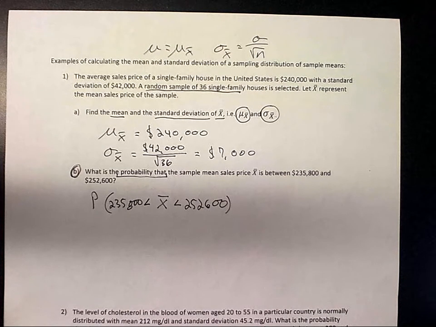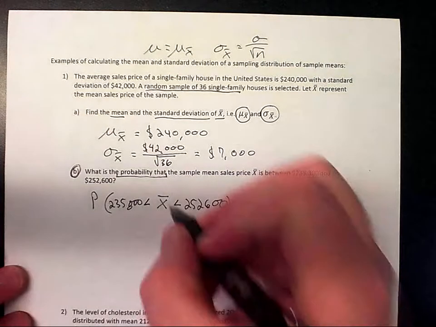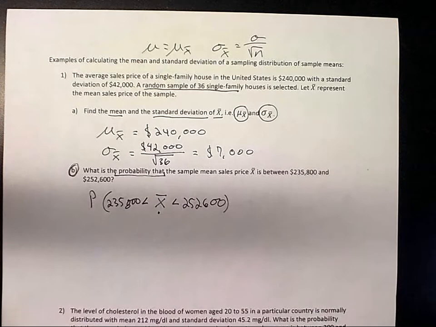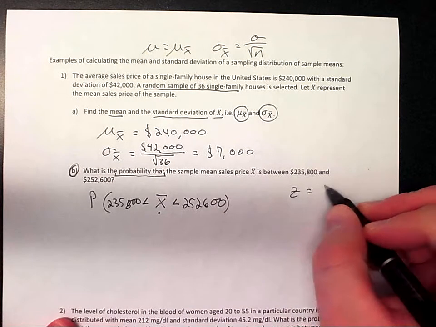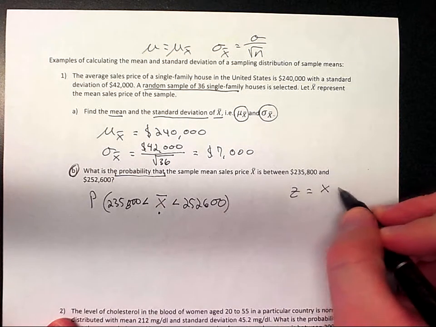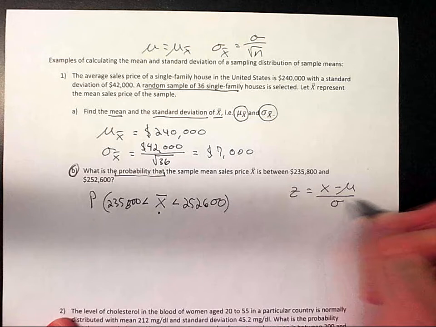Which is what some of you said. So here, we're going to try to change this into a z-score. So our first step always was, is this a z? No, it's not a z. All right, then let's change it to a z. So if we want to change something to a z, what we've always been using so far is our z formula: x minus mu over sigma.